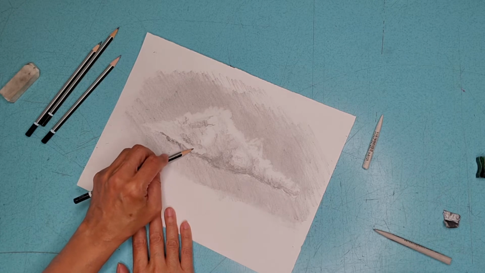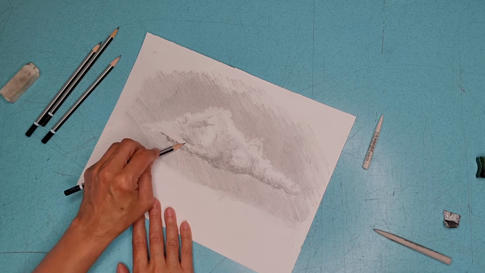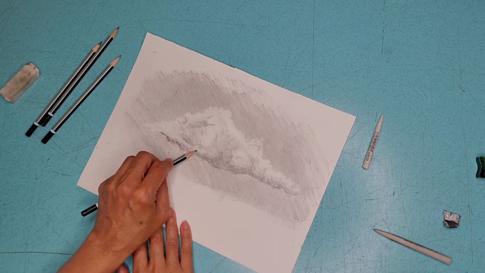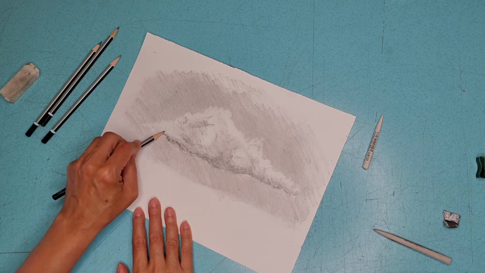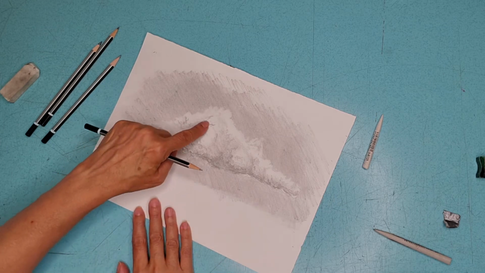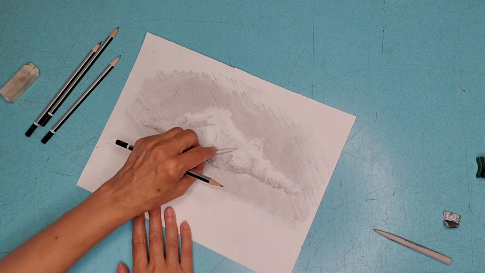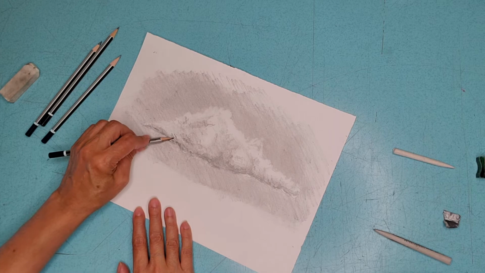I'm blending it up so it's not a big hard line bumping into a white line, but it has a little bit of a blend. There's a bit of a medium value before it gets light. I could leave it rough like that, or I could go in and smooth it a little bit with my finger or the blending stomp. But I kind of like it a little bit rougher.